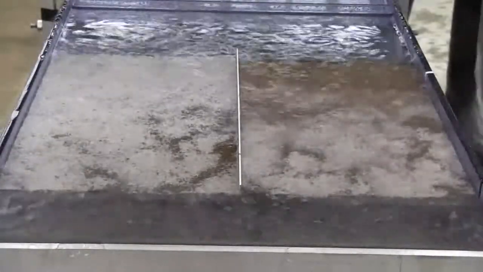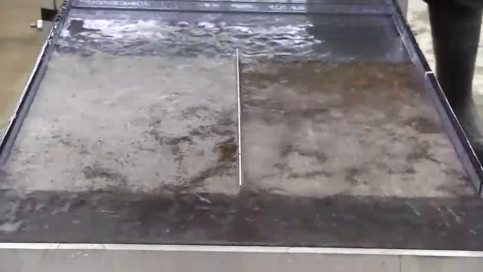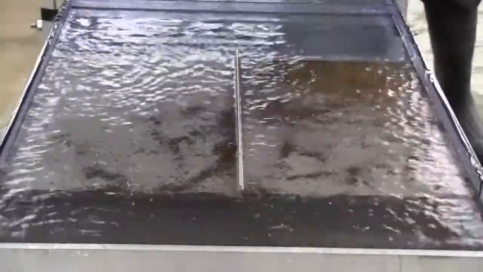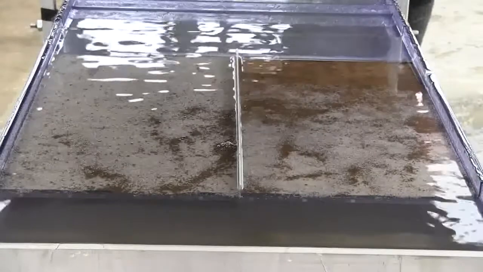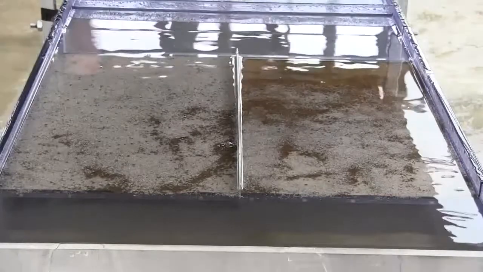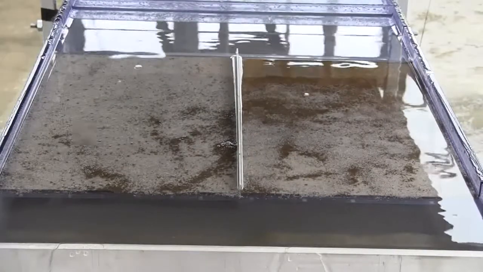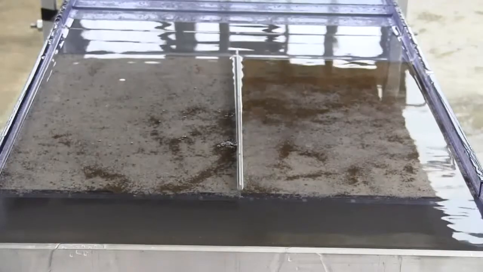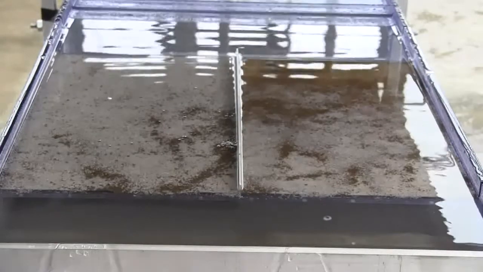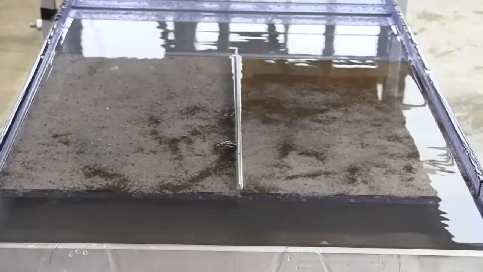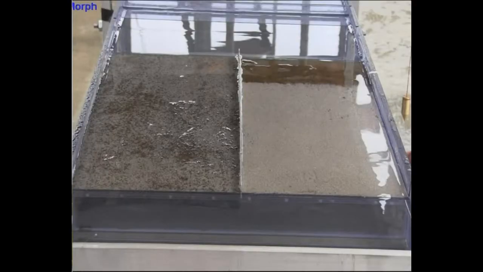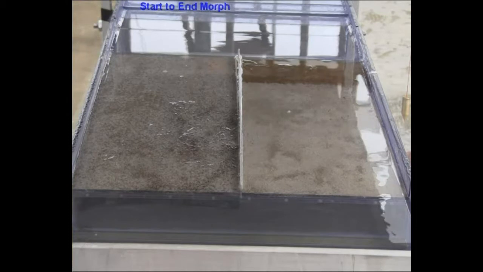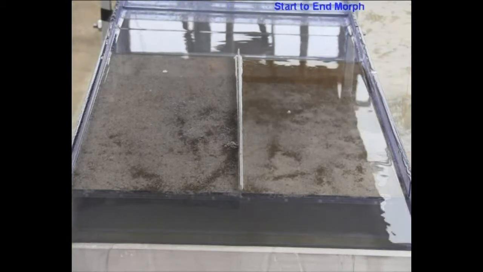And now we're coming towards the end, so we're going back towards normal speed. We've been running the experiment now for just on 10 minutes. Now we show you a little morphing scheme where we start off with the original surface and morph through to the end.